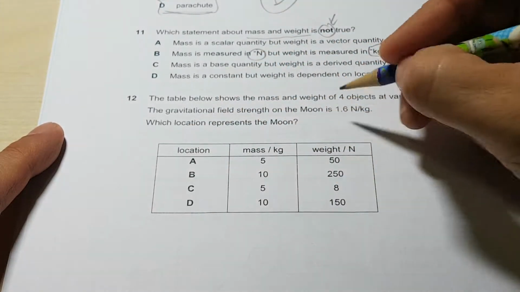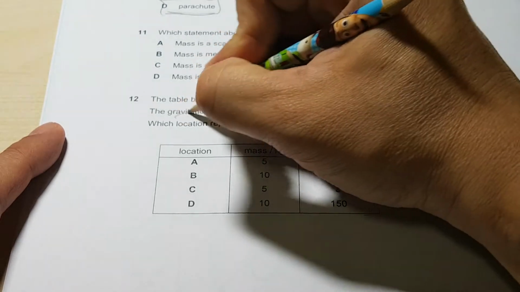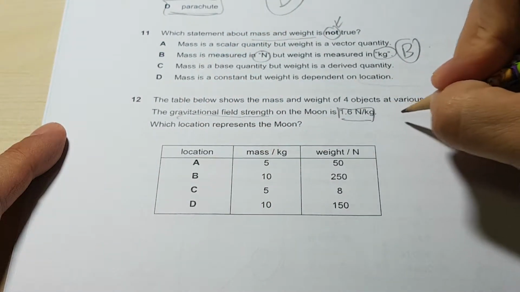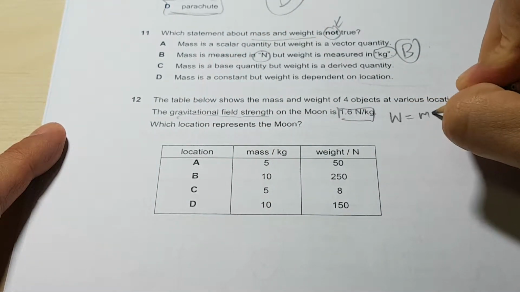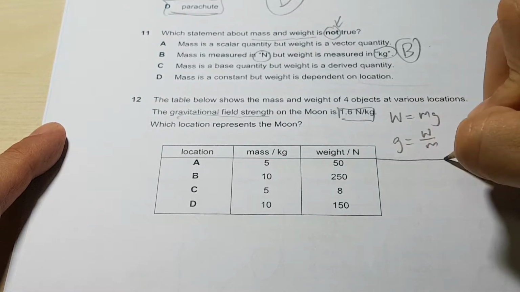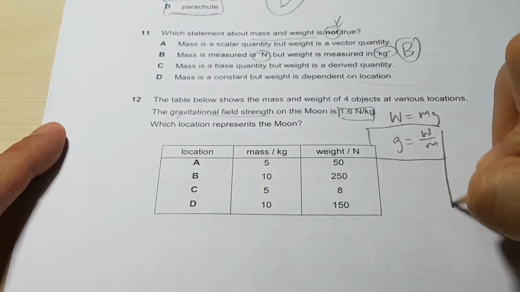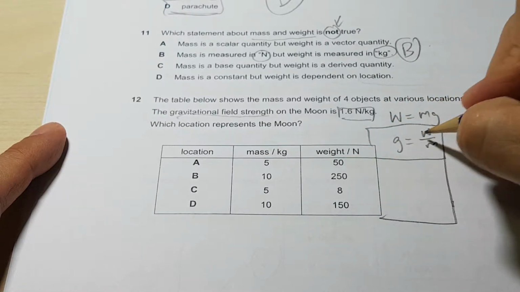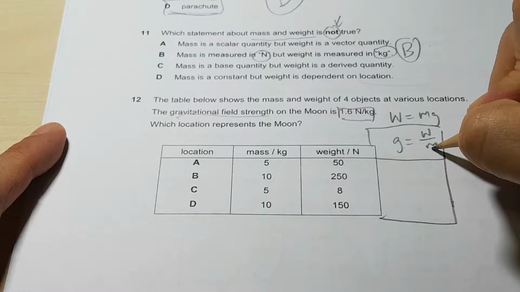Okay, question 12. They ask you which location represents the moon when they tell you the gravitational field strength is this. So what is gravitational field strength? W equals mg, right? In other words, g equals W over m. For all of these, we just need to calculate what is the value of g. How do we do it? W over m. That's it.